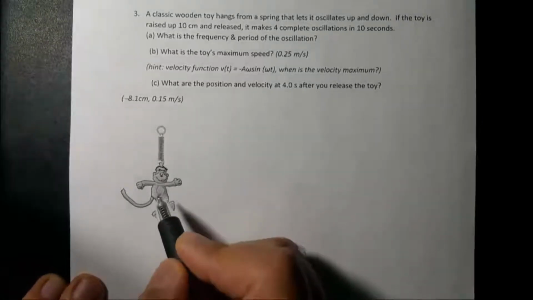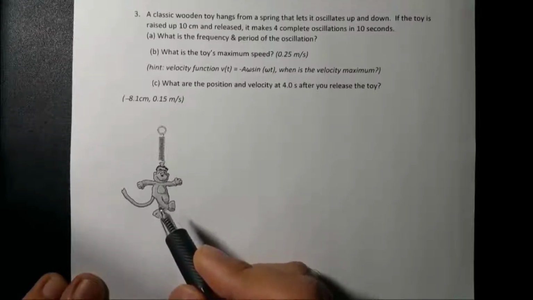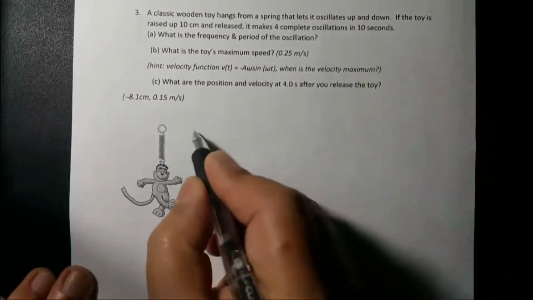So a classic wooden toy hangs from a spring and oscillates up and down. If the toy is raised up 10 centimeters before you release it, and then you release it, it makes 4 complete oscillations in 10 seconds. Right? And these are the questions.